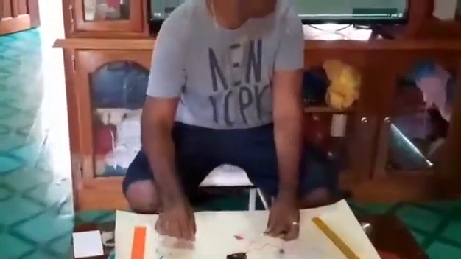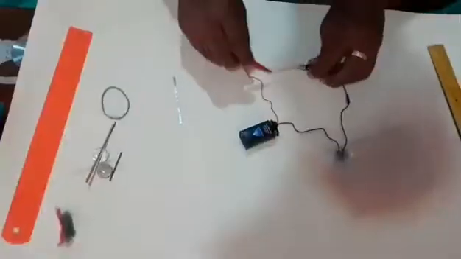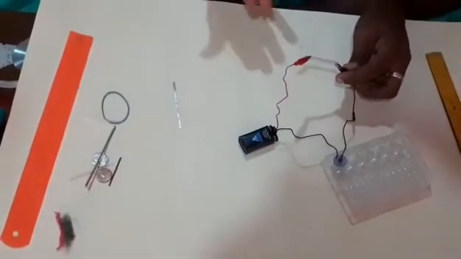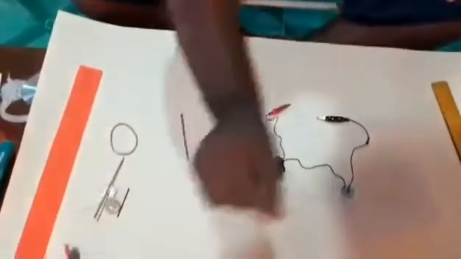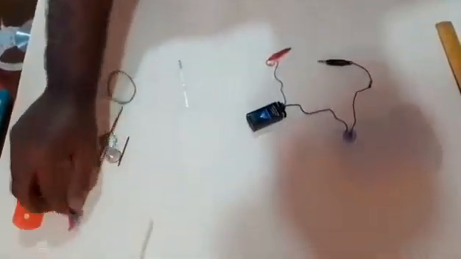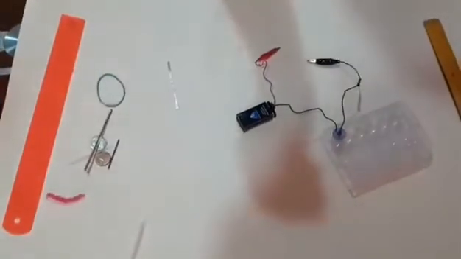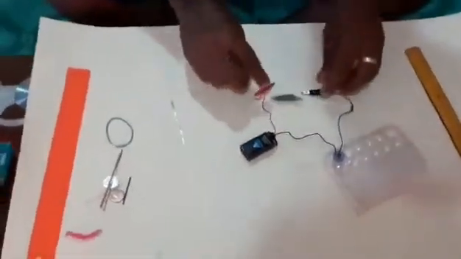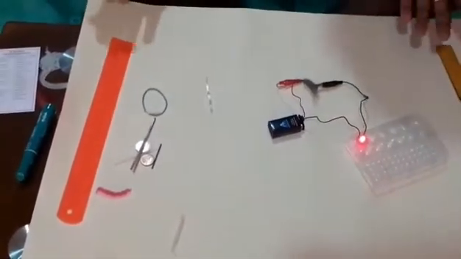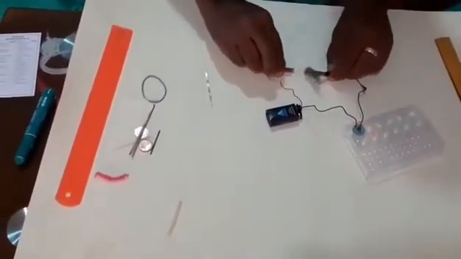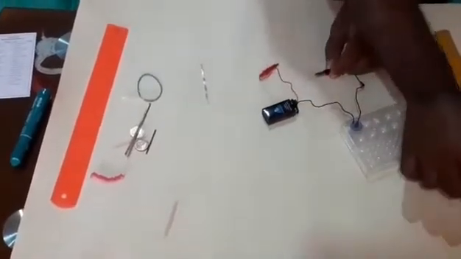Secondly, we're going to look at rubber. As you can see with rubber, our bulb is not lighting, which means that rubber is a very good insulator. We're going to put this over here. Now let us try another material. Now we're going to try steel wool. And our bulb is lighting, which means that steel wool is a good conductor of electricity.